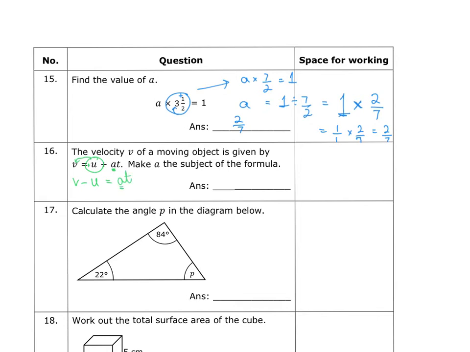To leave a on its own, I have a multiplied by t, and so you'll have to divide. So for a to remain on its own, we will have v minus u all divided by t.